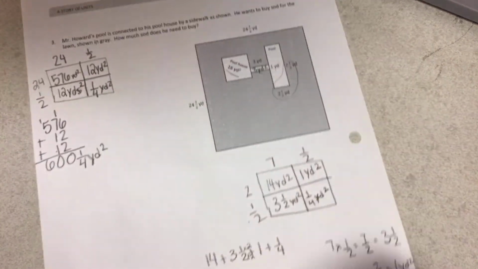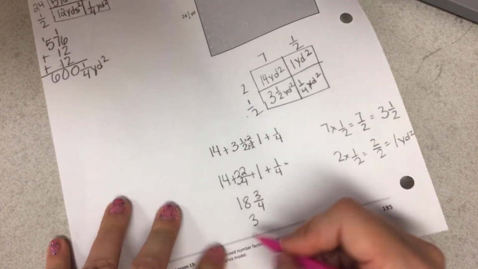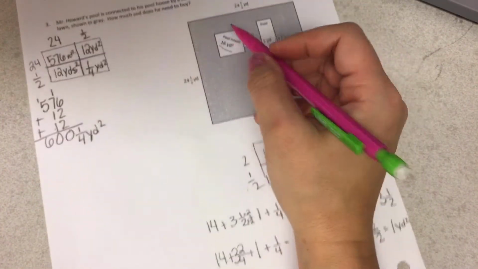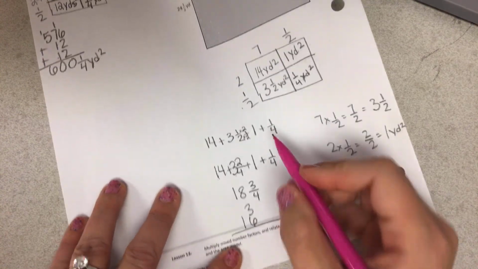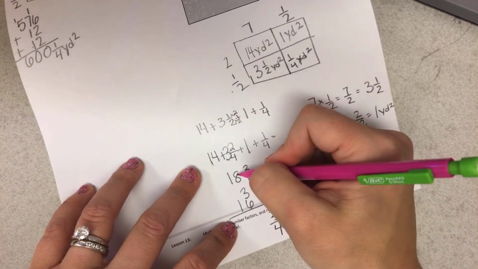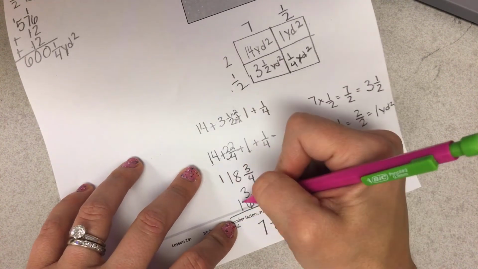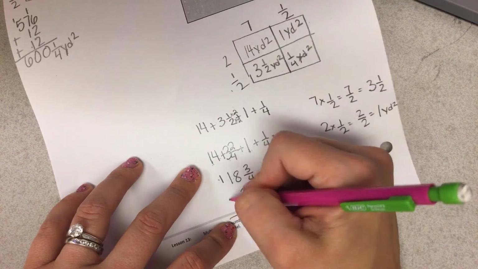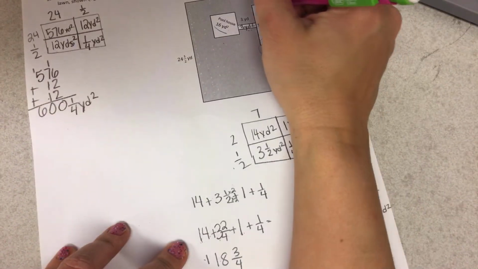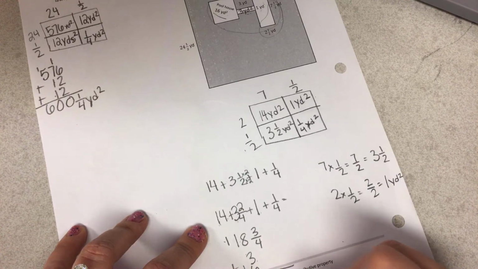But I need to add the 3 yards for the sidewalk, and I need to add the 16 yards for that pool house, okay? So when I add this all together, I know I'm going to have that 3/4. I've got 8, 17, carry the 1, 1, 2, 3. So the total area that we don't need sod for is this 37 3/4 of a yard squared.